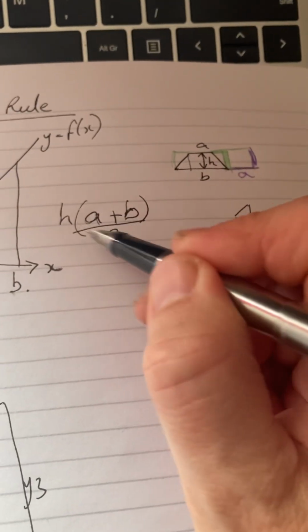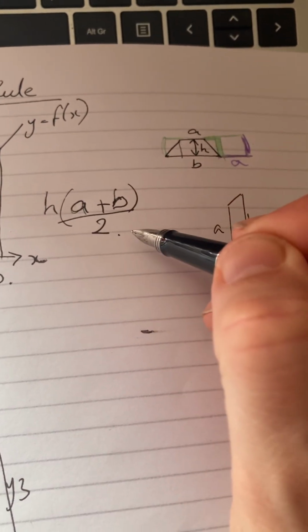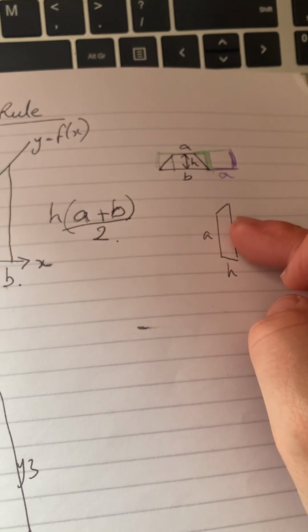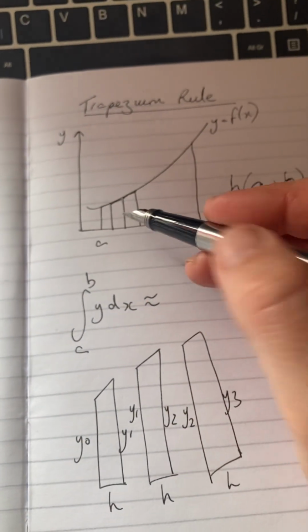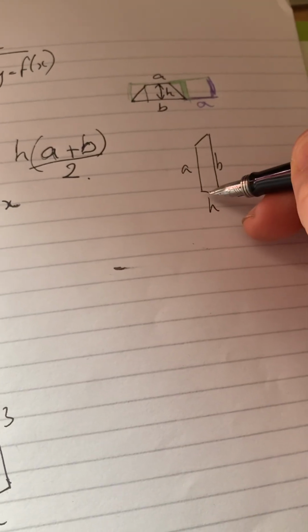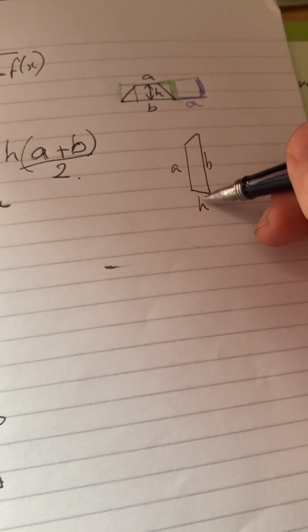So this is the area of a trapezium: a plus b times the height divided by 2. If you turn the trapezium on its side, which mirrors a bit more how it looks underneath the curve, you get a plus b, times h divided by 2, for one trapezium.